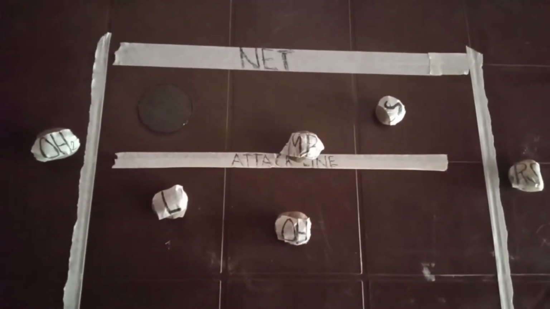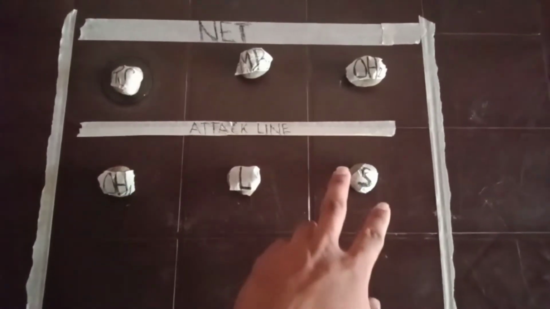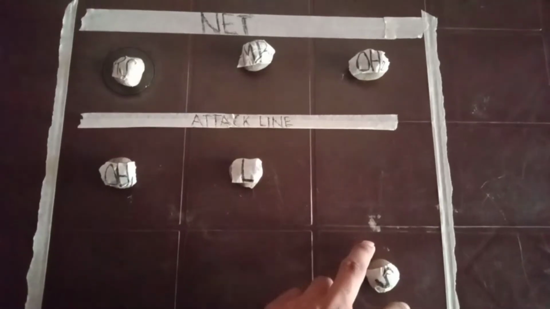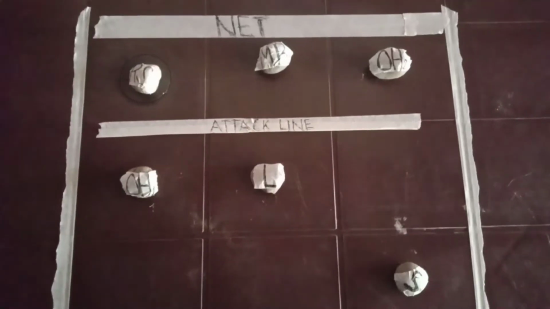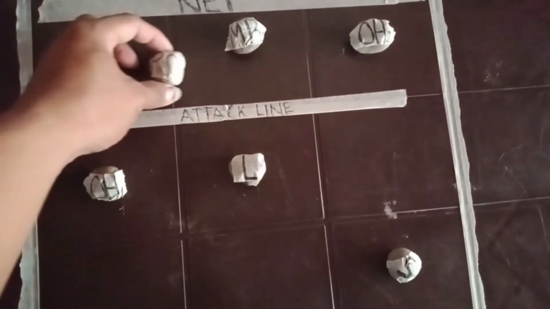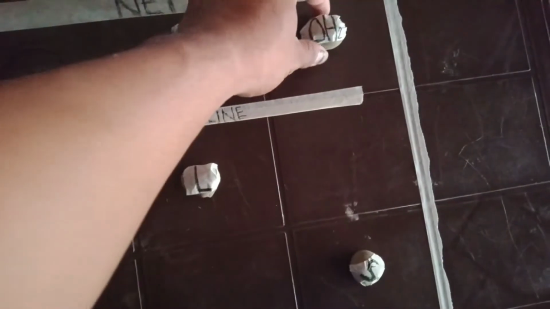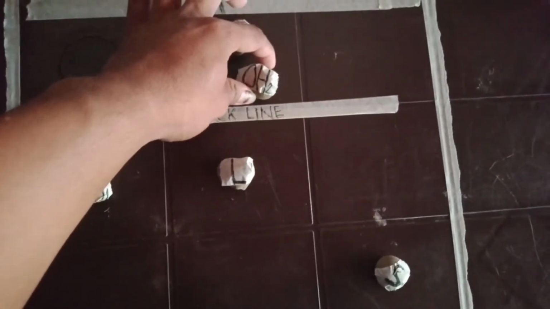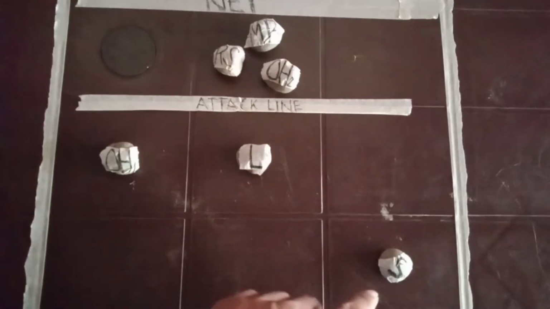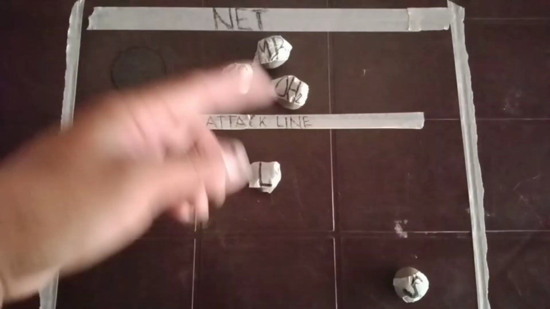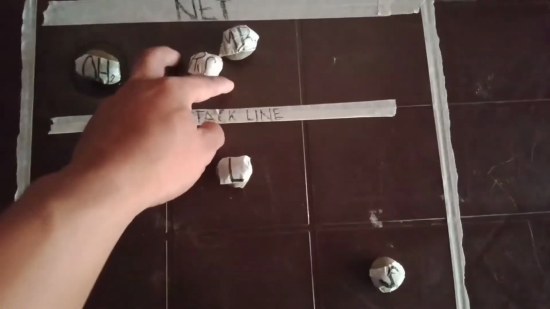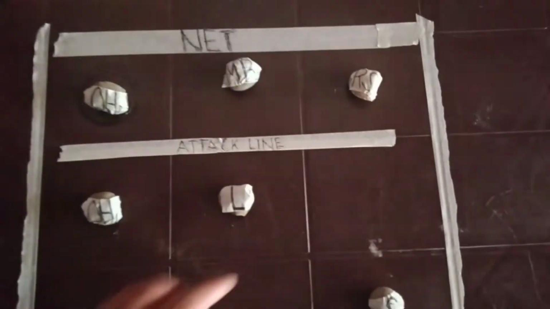Okay, so rotation 1, the setter will go to the serving line, and then she will serve the ball, and then the right side hitter, the middle blocker 2, and the open hitter, the opposite hitter, will bunch into the middle, so that when the setter serves the ball, they will easily switch to their base position.